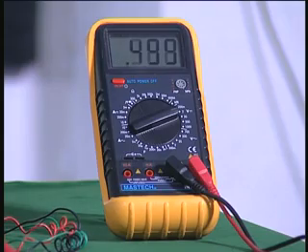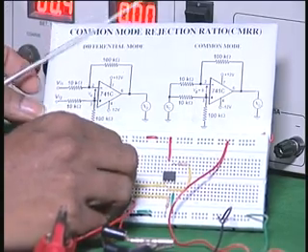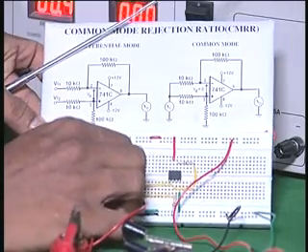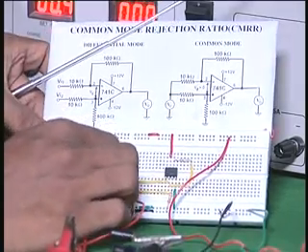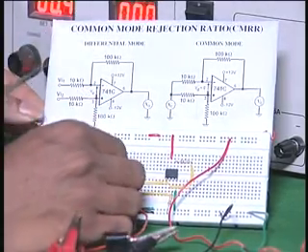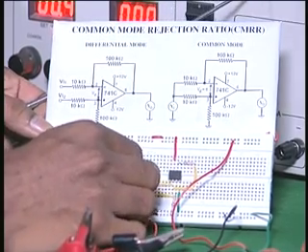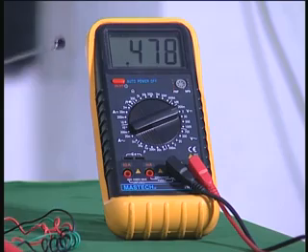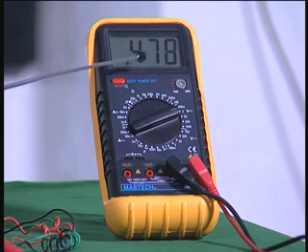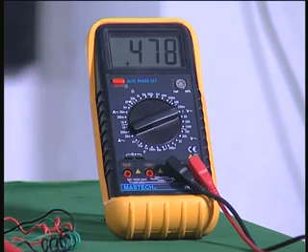Now, I take it out and connect to the second input, and it is 0.48 or so, 0.479 or 48. So, the difference is 0.5 minus 0.48, it is 20 millivolts.